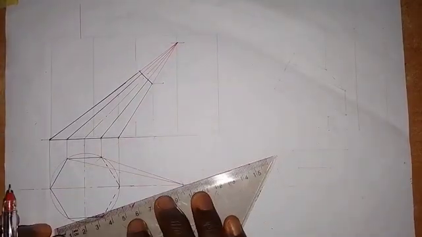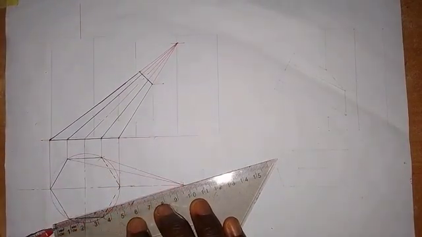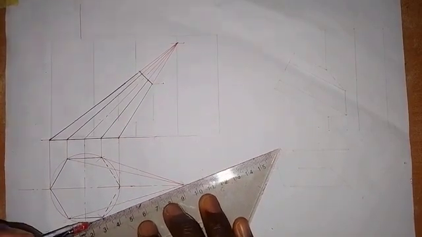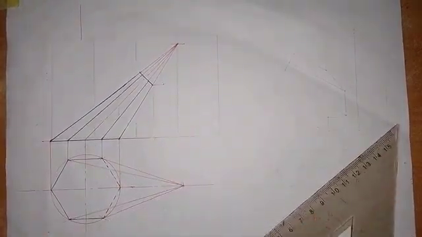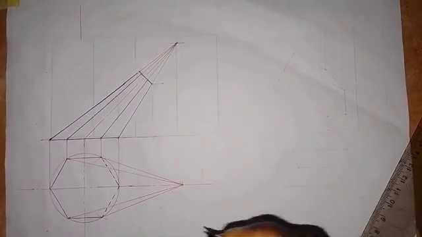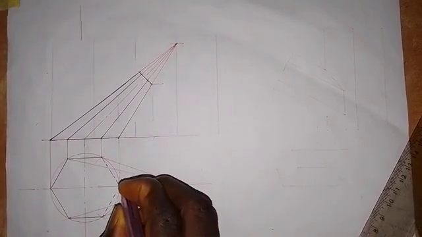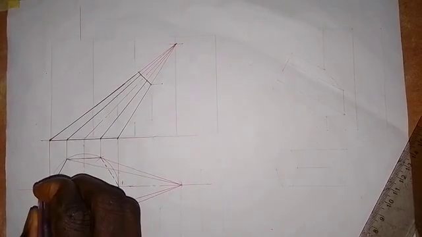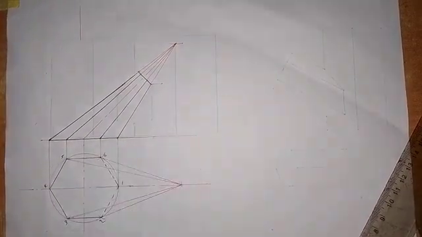So this point also will be connected together with this, and I will also connect this point together with this. So before I continue, I'm going to number these points. If this is point 1, this is 2, this is 3, here is 4, this is 5, and this is 6.